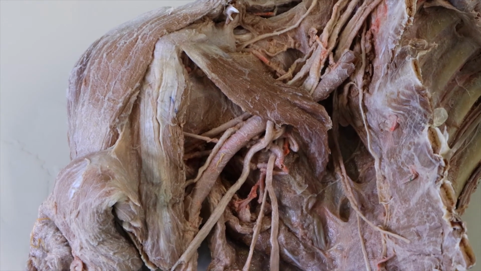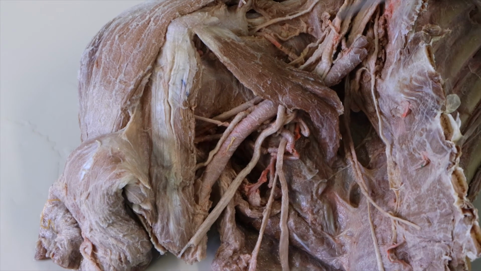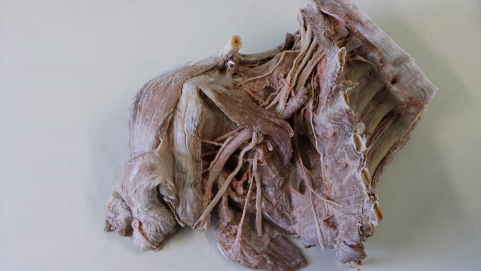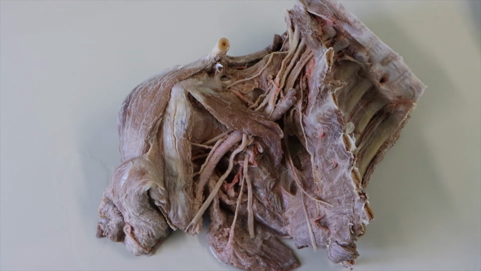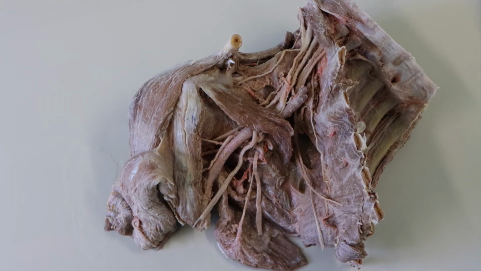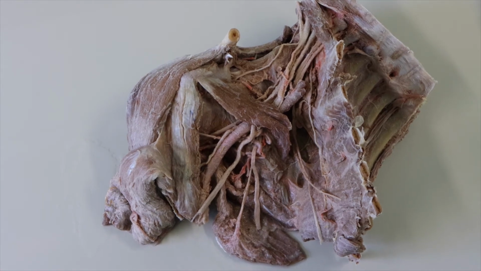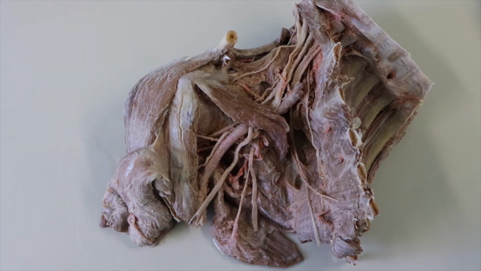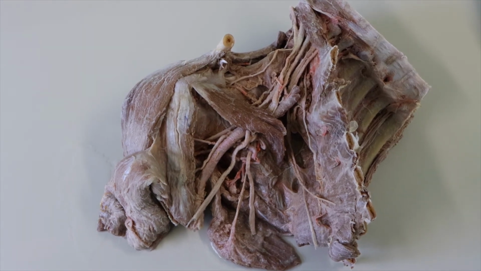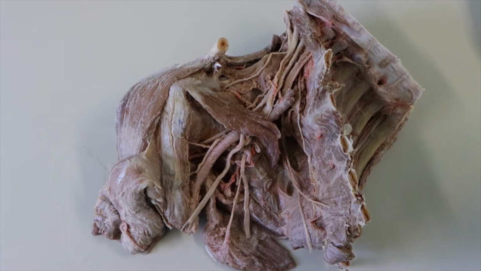We have two more nerves arising from the supraclavicular part of the brachial plexus, and here we don't have one of them. It's the subclavian nerve, the nerve for the subclavius muscle. It's a very thin nerve that goes under the clavicle, enters the subclavius muscle and innervates it.